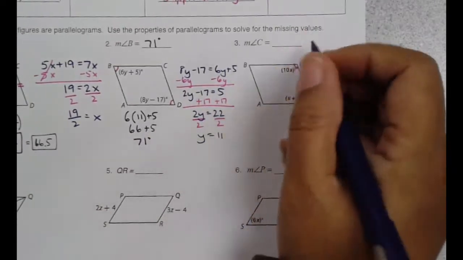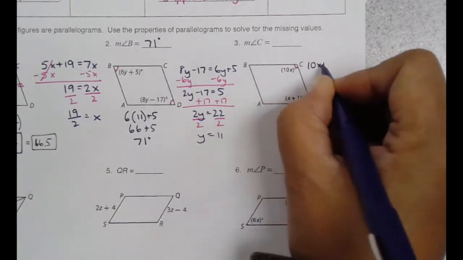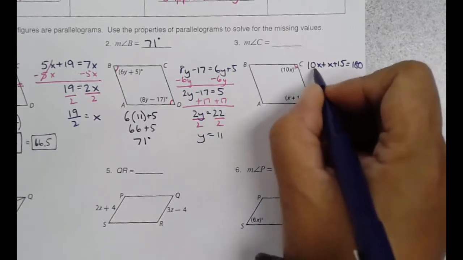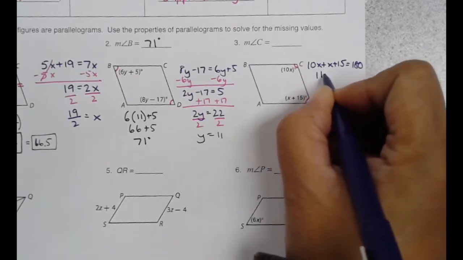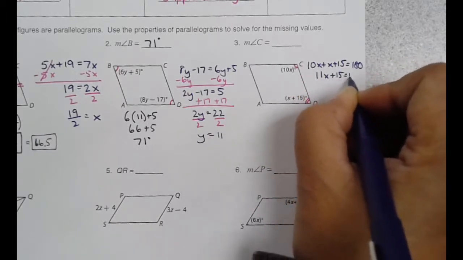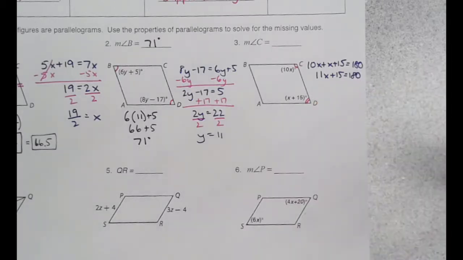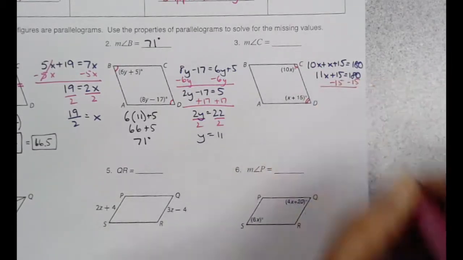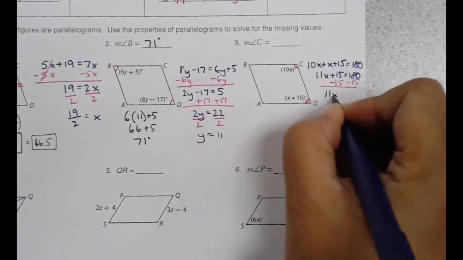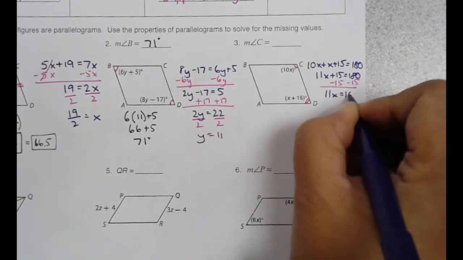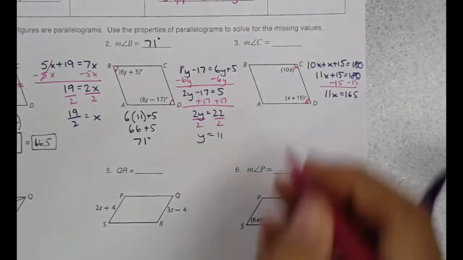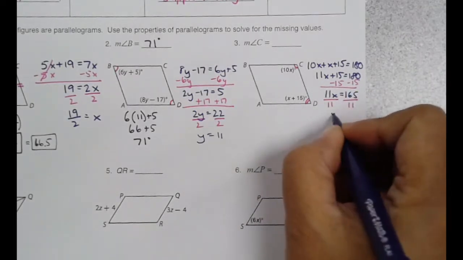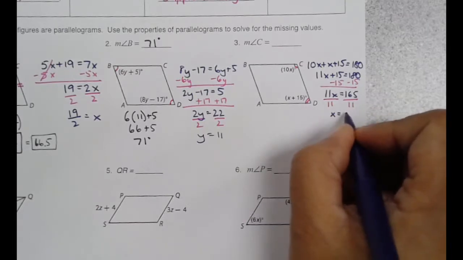Okay? So this is 10x plus x plus 15. That all equals 180. So let's add our like terms together. 11x plus 15 equals 180. Let's move the 15 to the other side by subtracting. We have 11x equals 165. And last step, divide both sides by 11. And x equals 15.